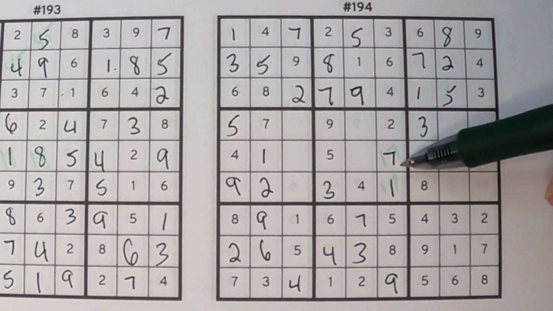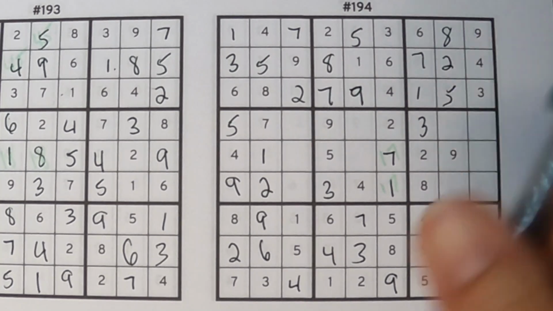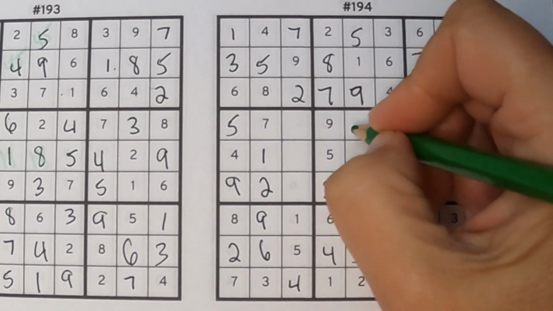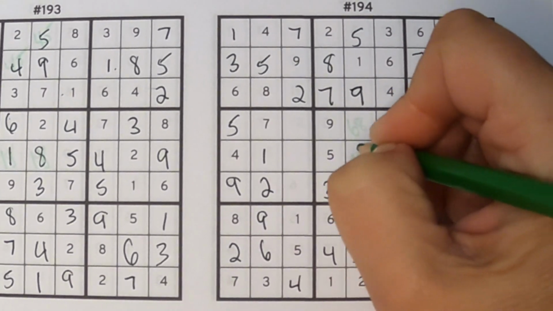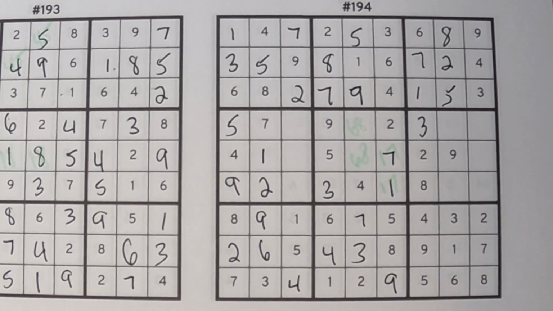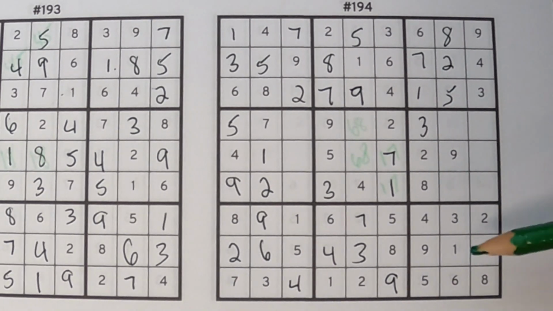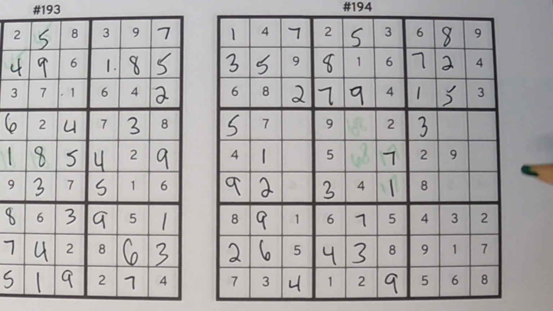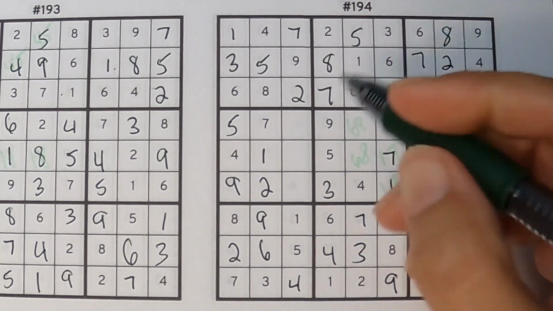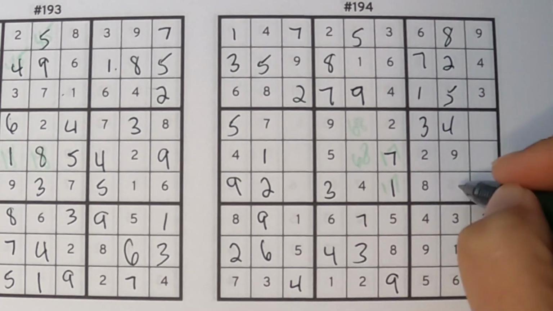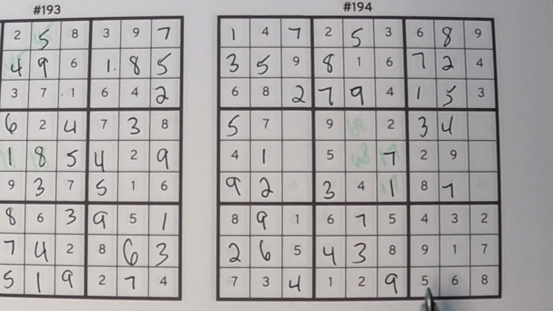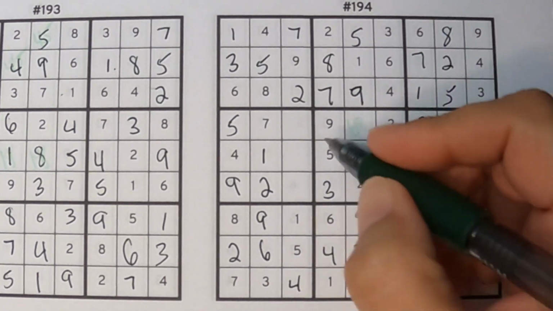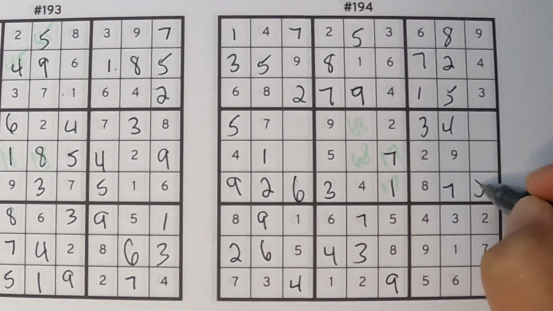For this middle box now, we're missing 6 and 8, and I don't see any help. So 6, 8. For this column, we're missing 4 and 7. We've got a 7 here, so 4, 7. For this row now, we're missing 5 and 6. We've got a 5 here, so 6, 5.